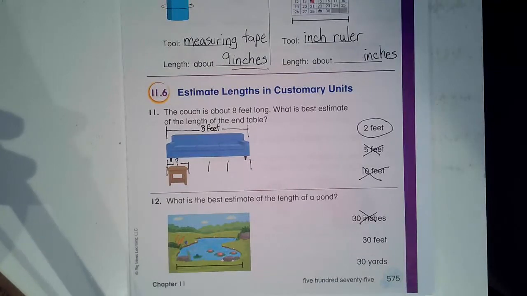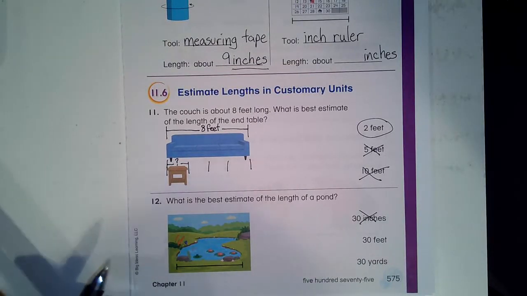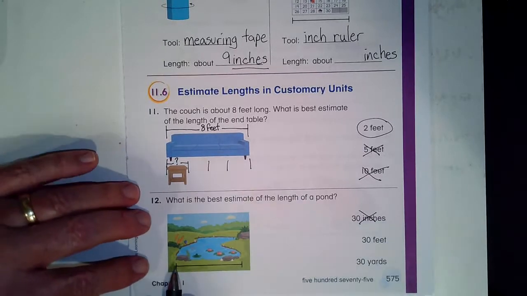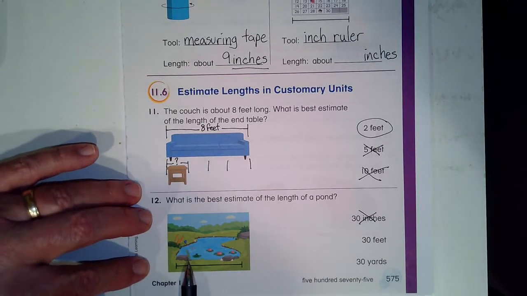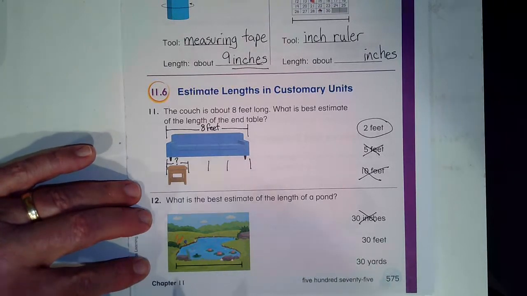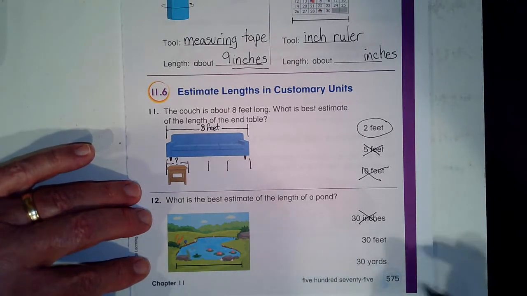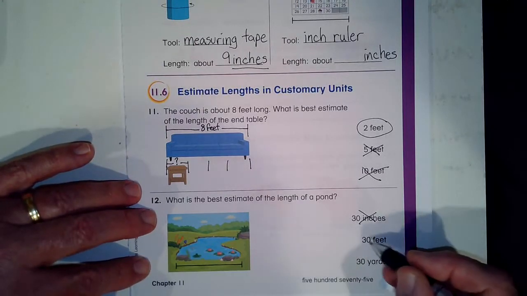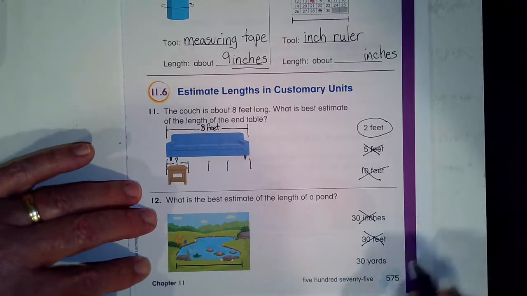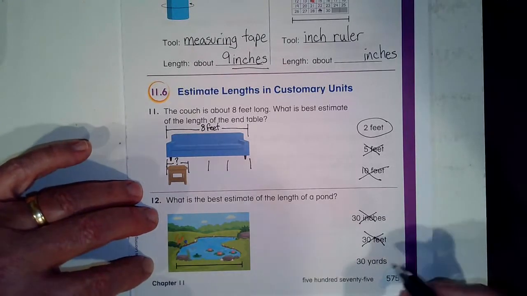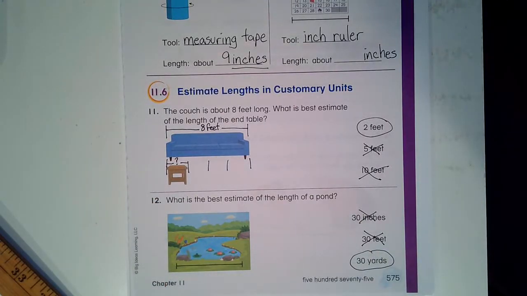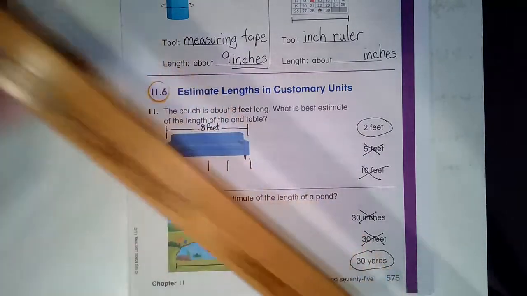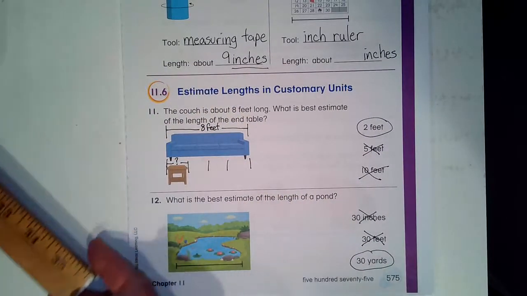Boys and girls, in a classroom, classrooms are about 30 feet long. Would a pond where people can walk all the way around and can go hiking and maybe catch some fish or go swimming, is that the same size as a classroom? No, I would say that it's even bigger than that. So it's bigger than 30 feet, and the other choice is our yards. So my choice would be 30 yards, right? 30 of these would make a nice little pond.